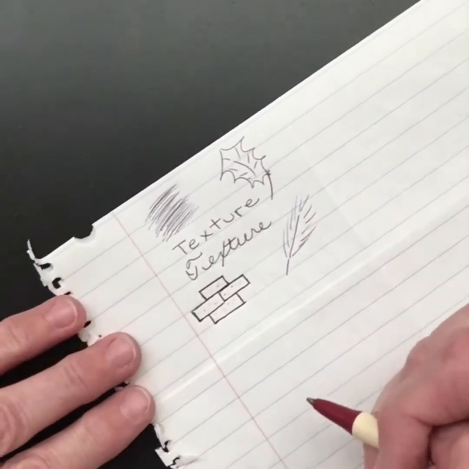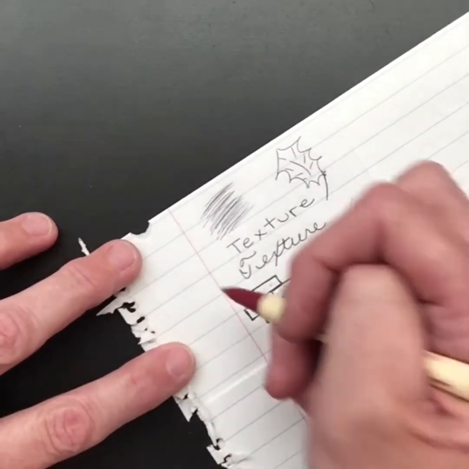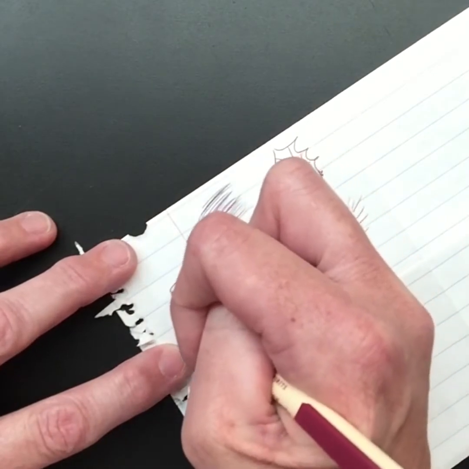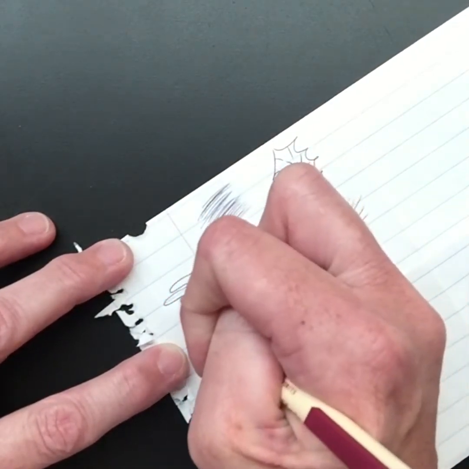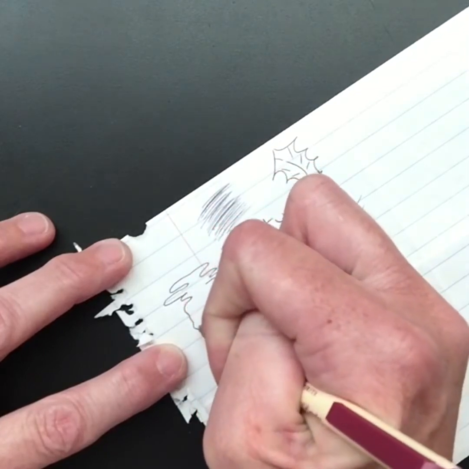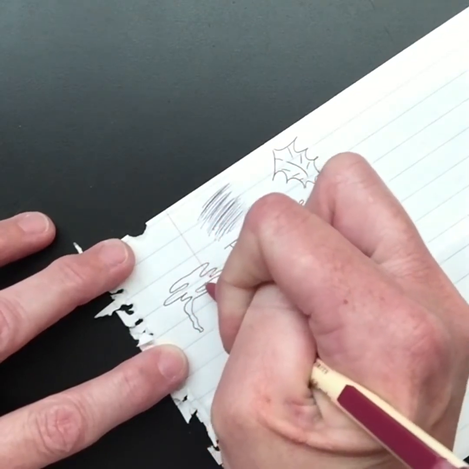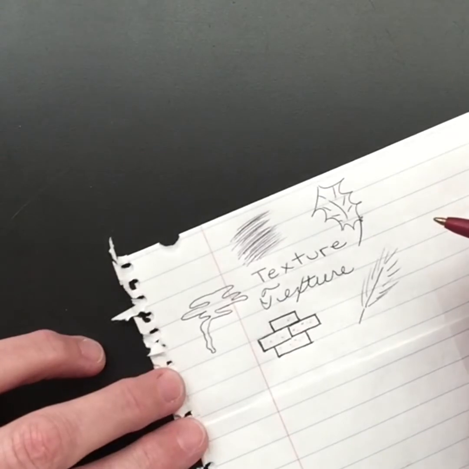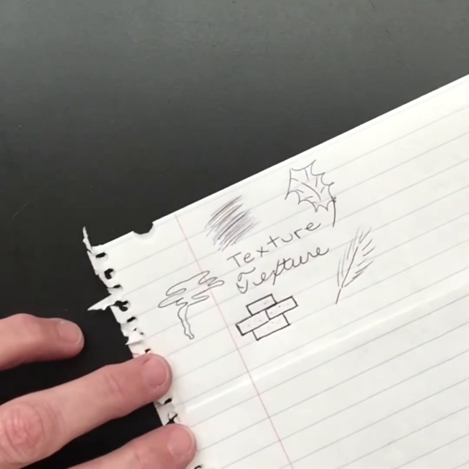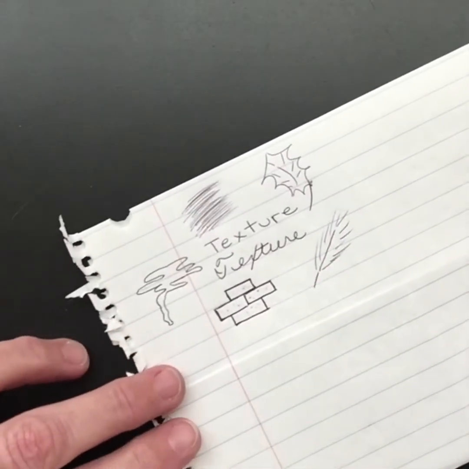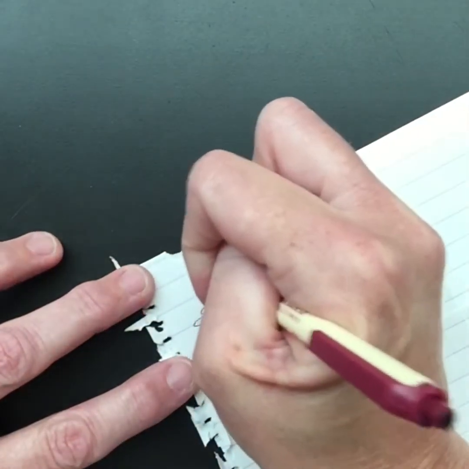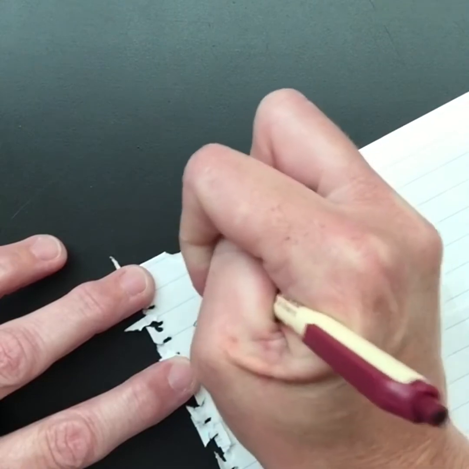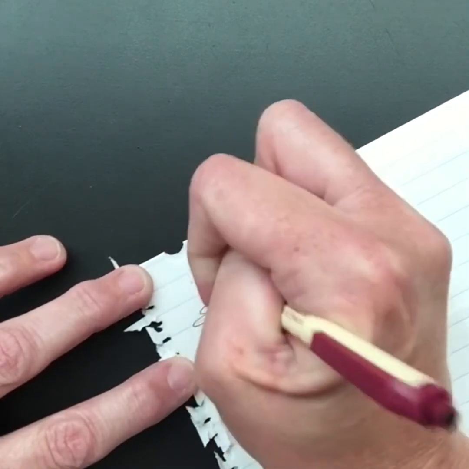I would like you to try to draw 6 textures. I'm going to make one that looks slimy. It's going to have one drip, drippity drip down. You could also make a water droplet if you wanted it to look slimy. Another way to create texture is lots of dots. And we're going to use those again in a moment.